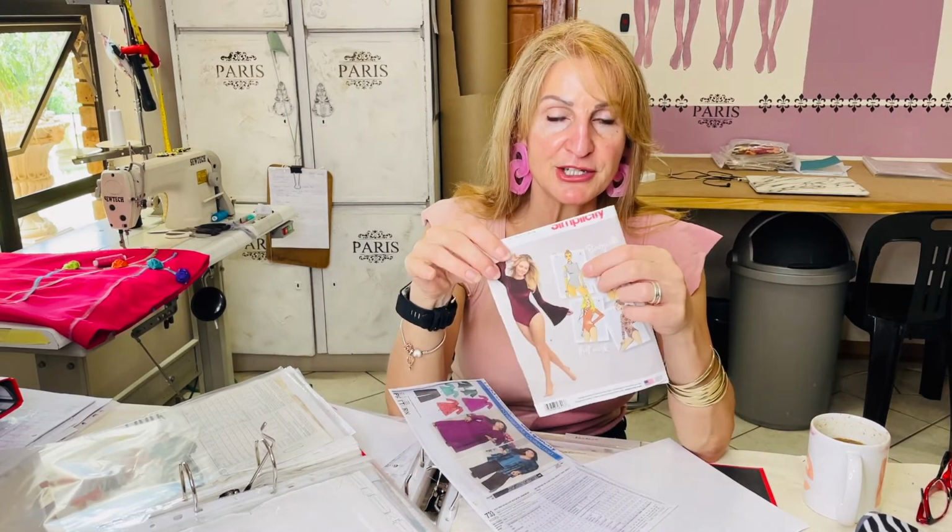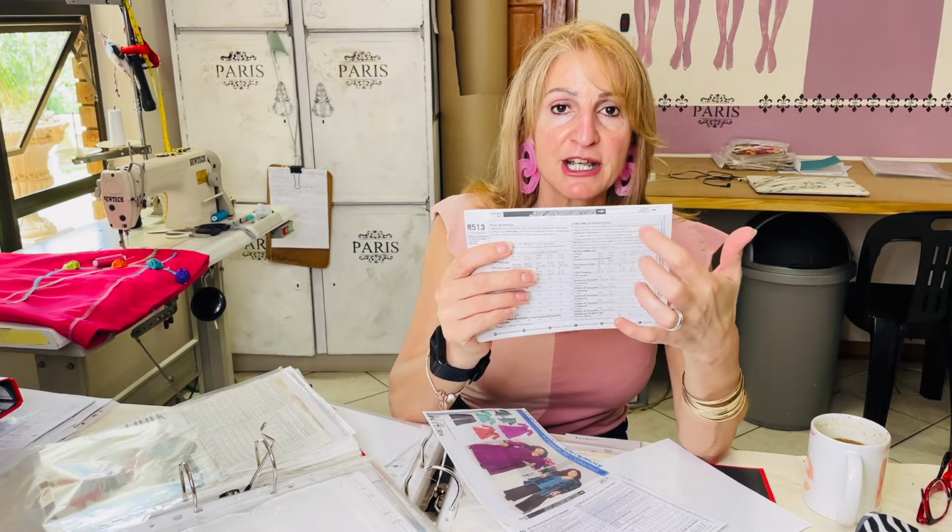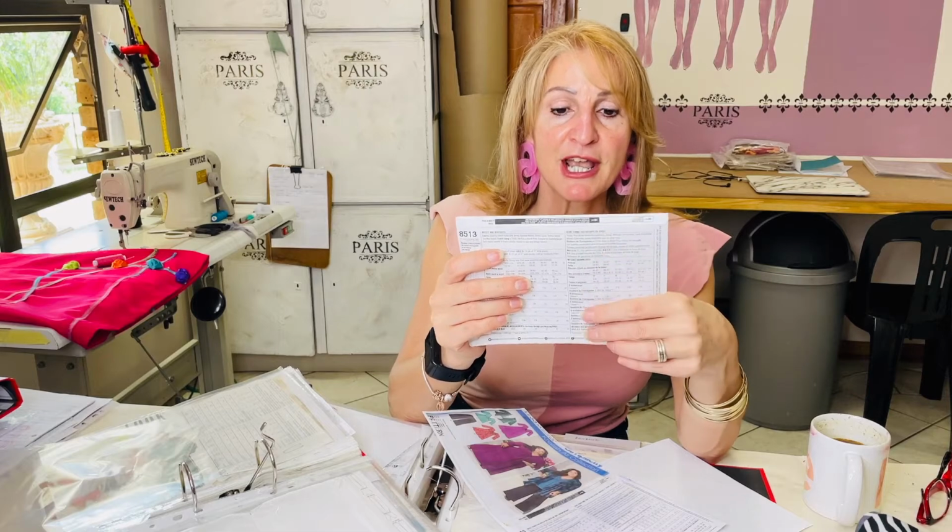Now, immediately you can tell that this is very body hugging, so it needs to have quite a bit of stretch in it. And the back of your pattern will even show you how to take about 10 centimeters of the fabric and stretch it along this guideline to see if it has enough stretch. And it tells you a stretch velvet, stretch lame, spandex blends, and a jersey.